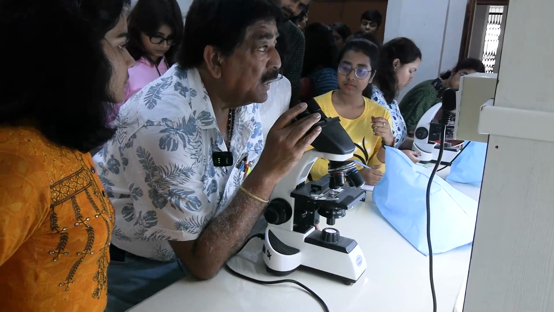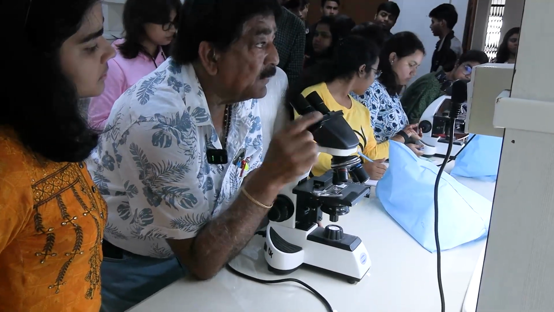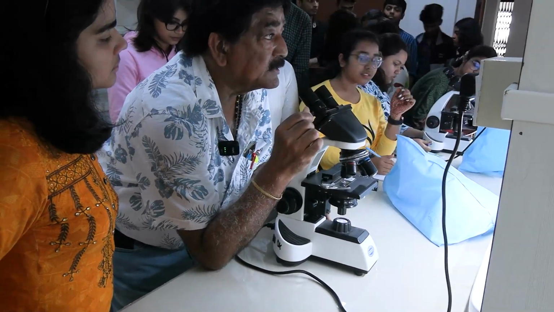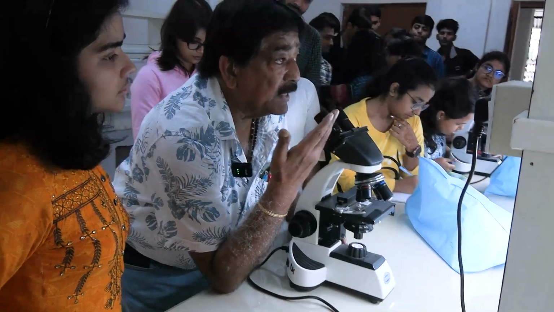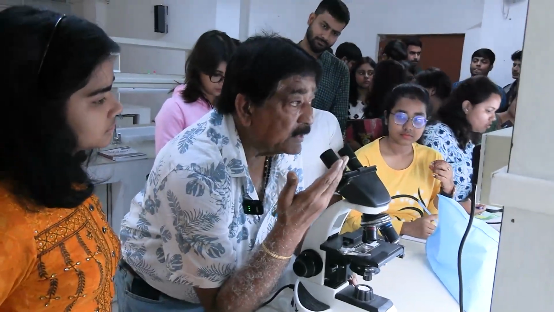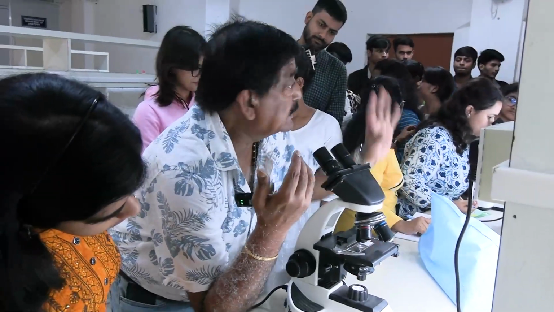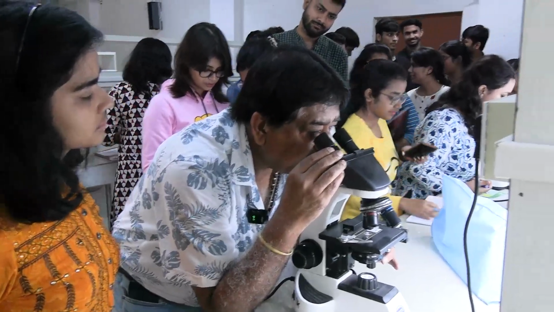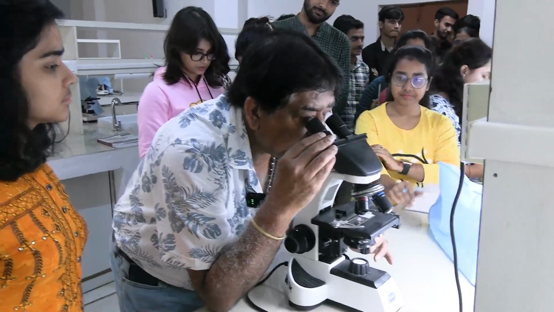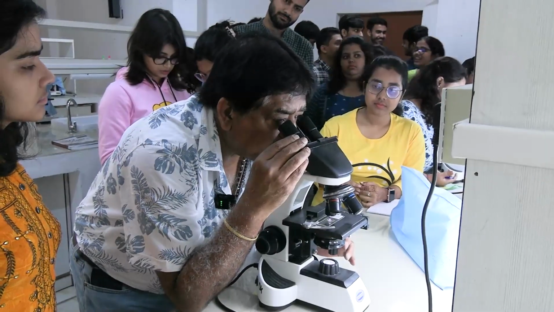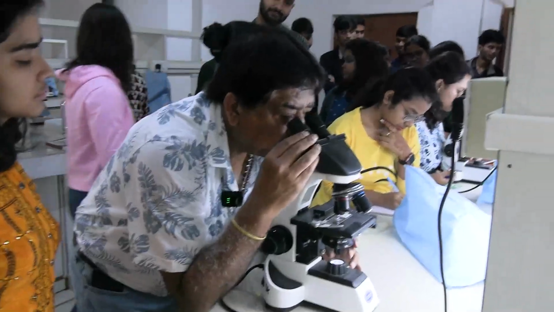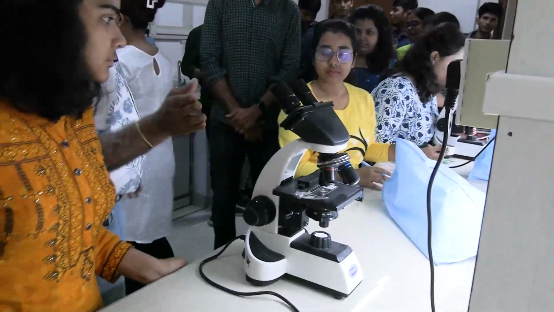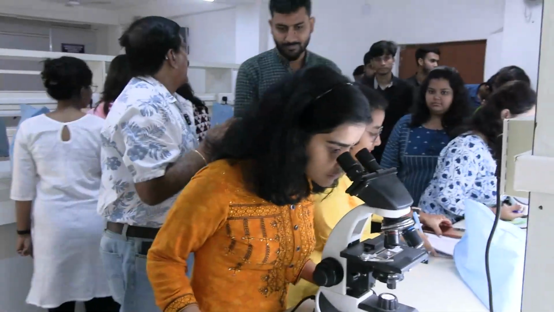A small circular regulator can control the light. And this is the stage, you can go up and down and scan. You see the smooth muscles of the ileum. Very beautiful, take a look, and see the glands too. Keep your hands free.